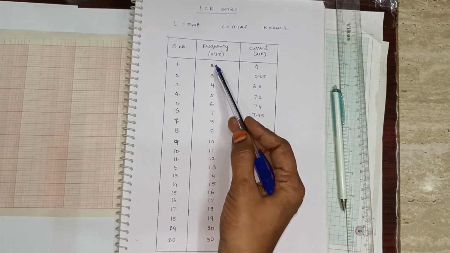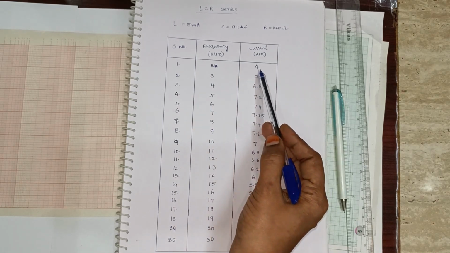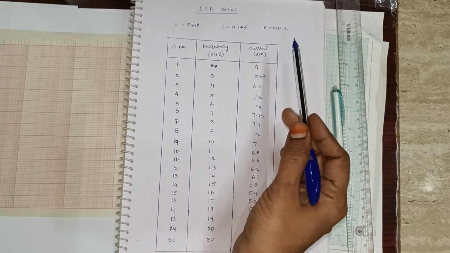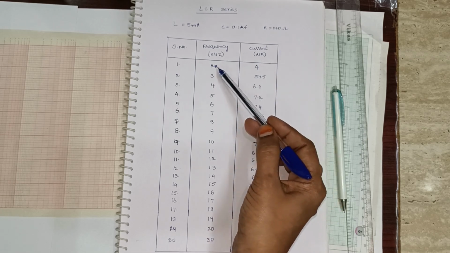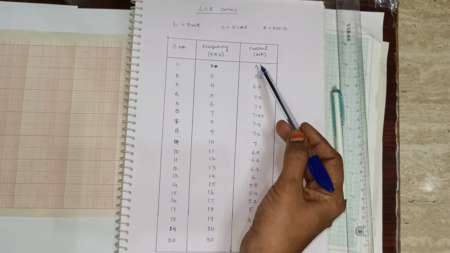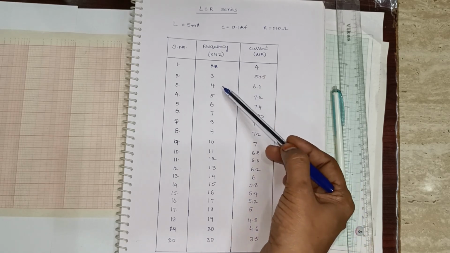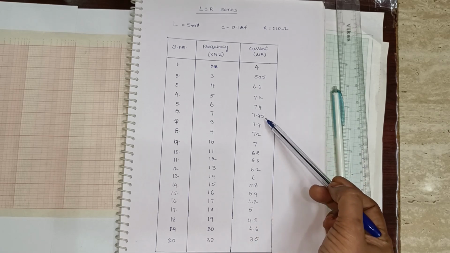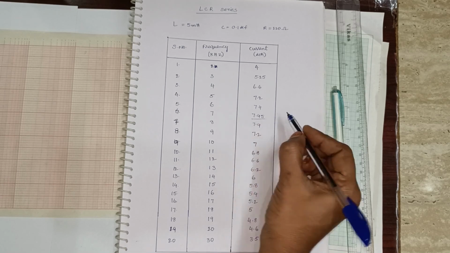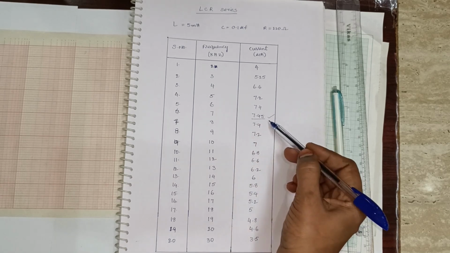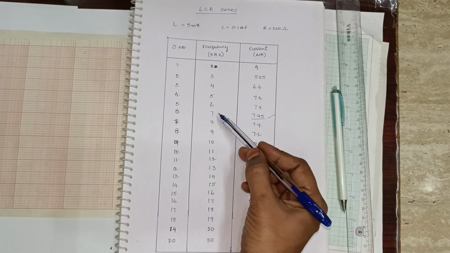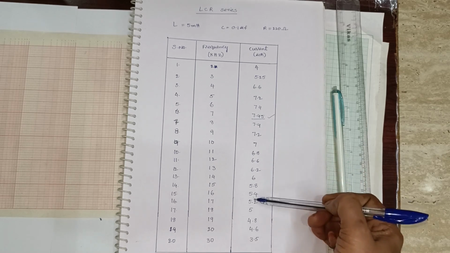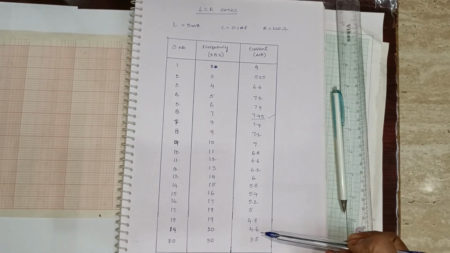I have taken the readings of frequency versus current. Frequency is in kilohertz units and current is in microampere units. For 2 kilohertz frequency, the current is 4 microamperes. As frequency increases, current increases and reaches a maximum value. Here I have got the highest value, 7.45 microamperes, at a frequency of 7 kilohertz, and later the values start decreasing. So for this, let's do the calculations.